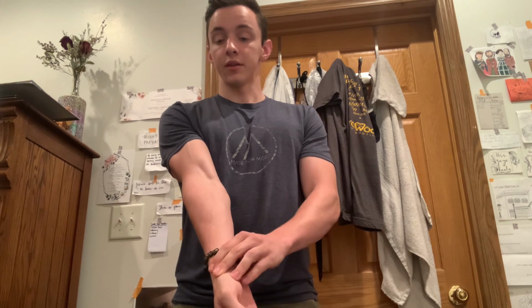This is the wrist and hand video for surface anatomy. We'll start with the bones, the radial styloid. The radial styloid is right in here. Then we have the carpal bones. The carpal bones are down here.